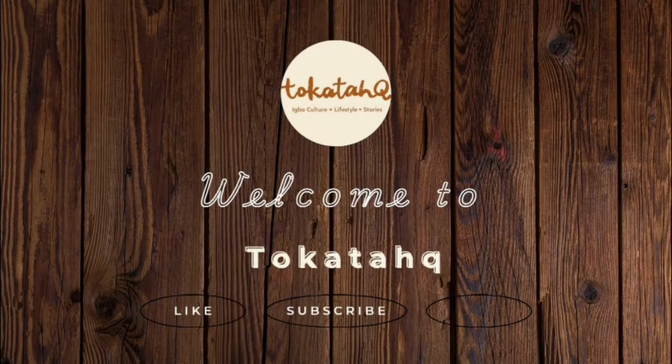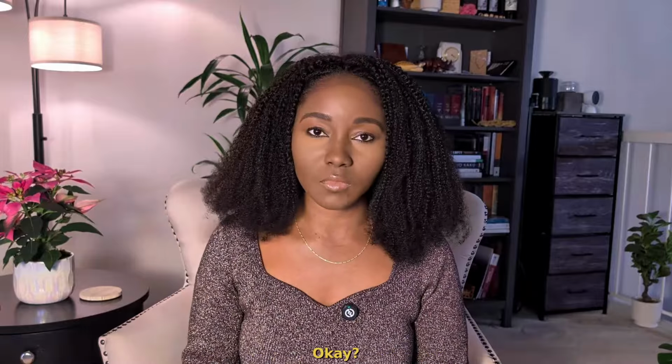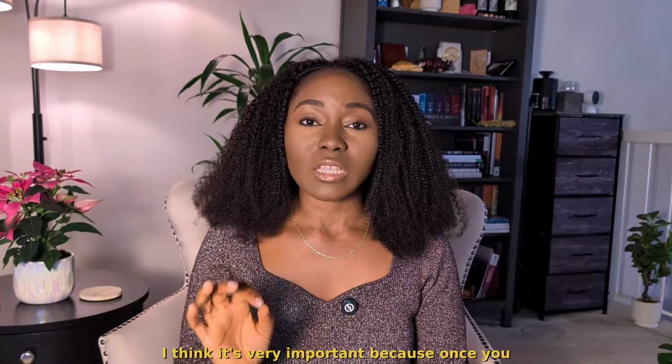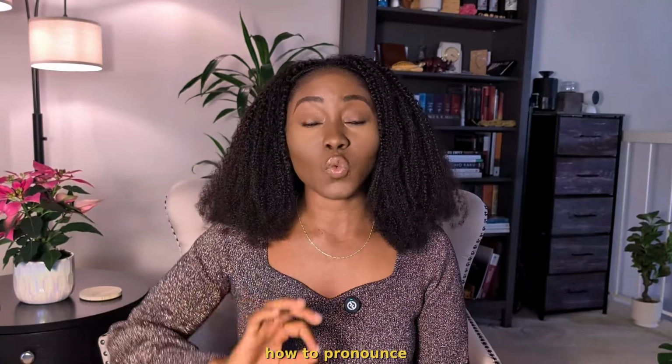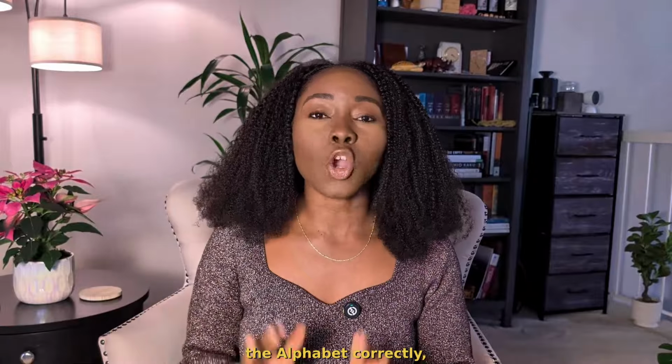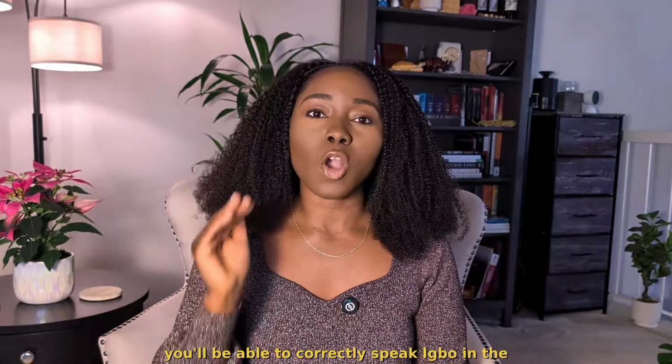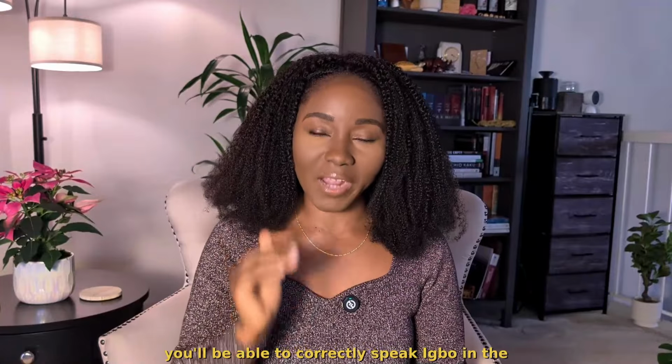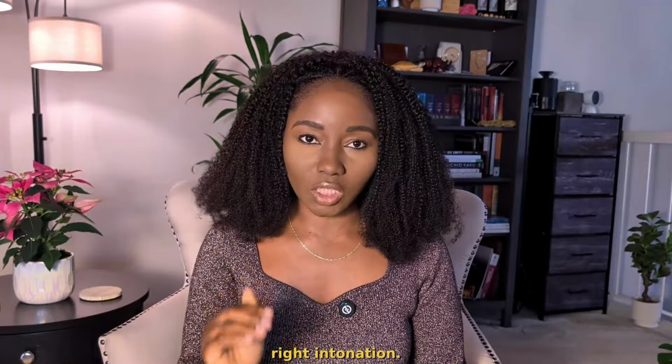Today we're going to be going back to the basics, which is learning the Igbo alphabet. I feel like the Igbo alphabet is the foundation for speaking Igbo correctly, okay? I think it's very important because once you understand how to pronounce the alphabet correctly, you'll be able to speak Igbo in the right intonation, and you'll be able to correctly spell things in Igbo.